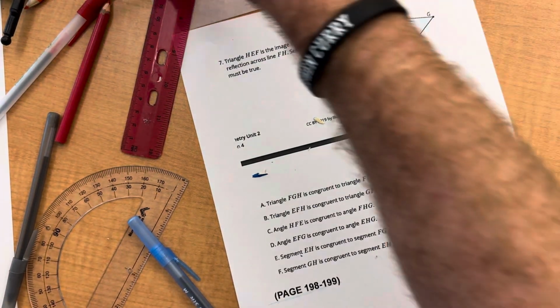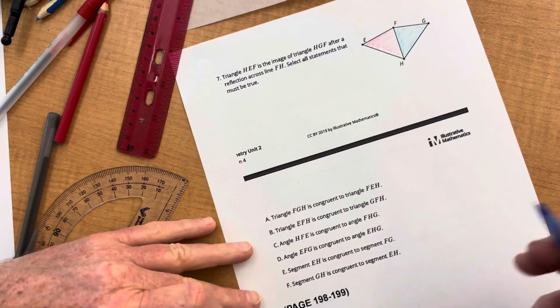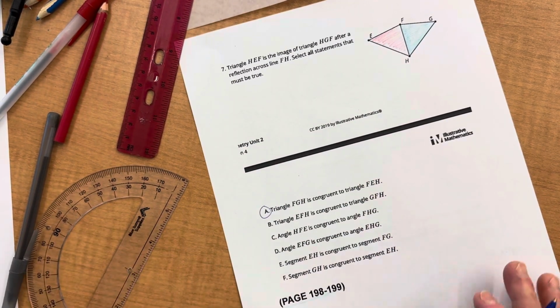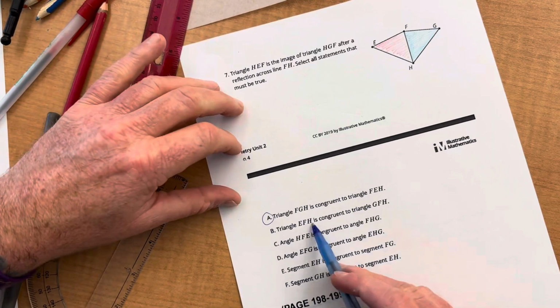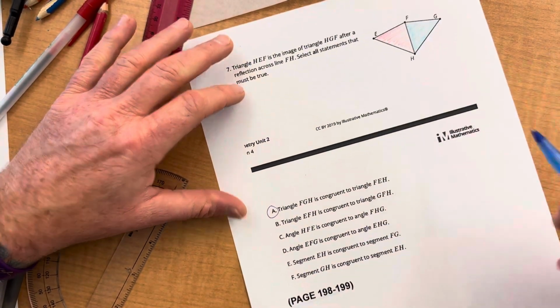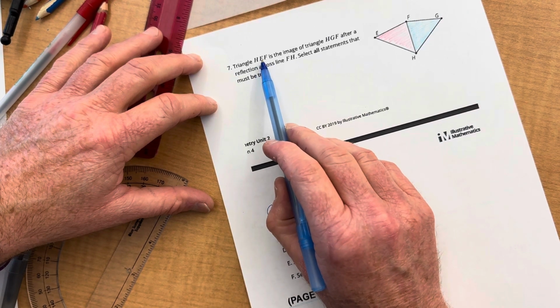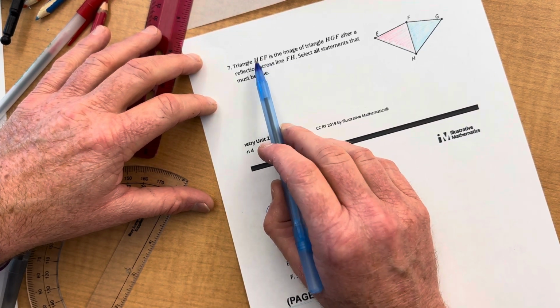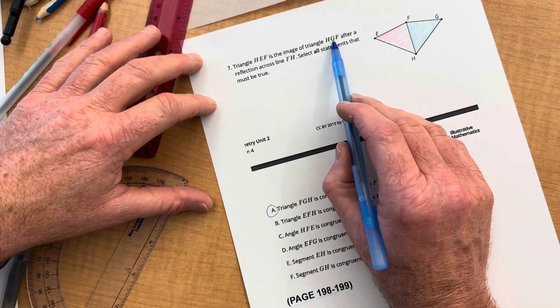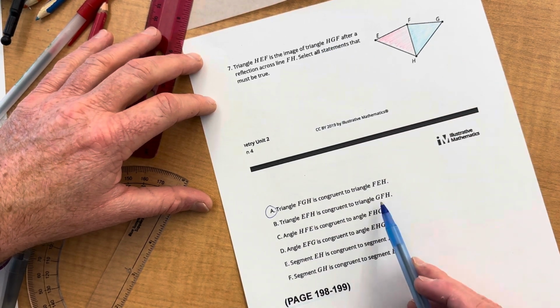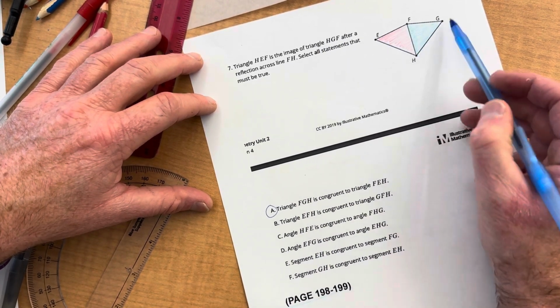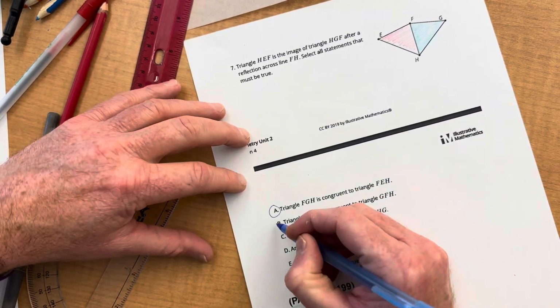All right, here we go. There's a true one. Okay. EFH. Well, you got to get the order right. EFH, so second, third, first. You know it's going to be GFH. So yeah, EFH, GFH. All right. Those two are true.